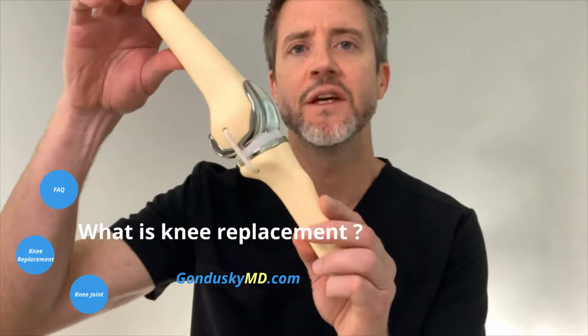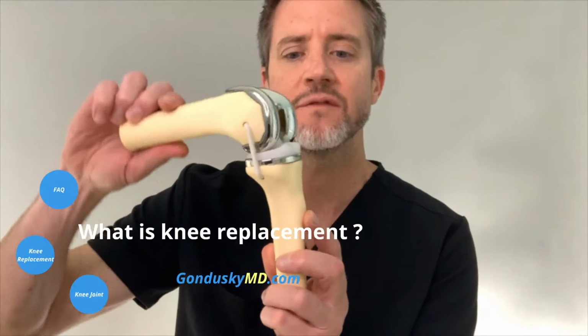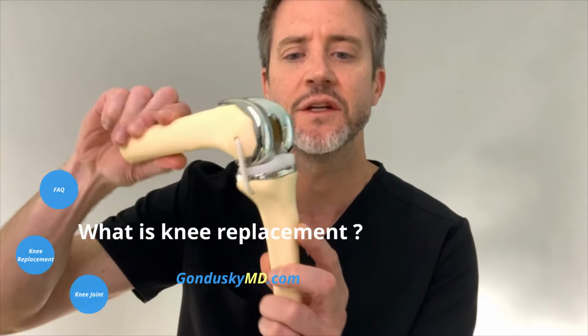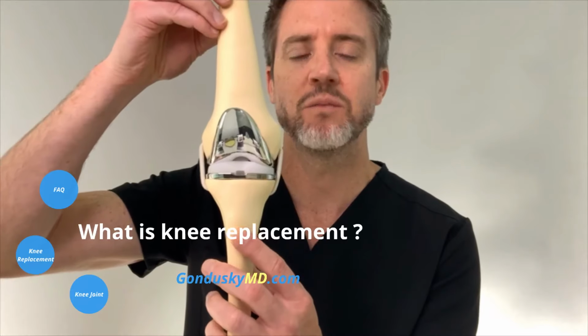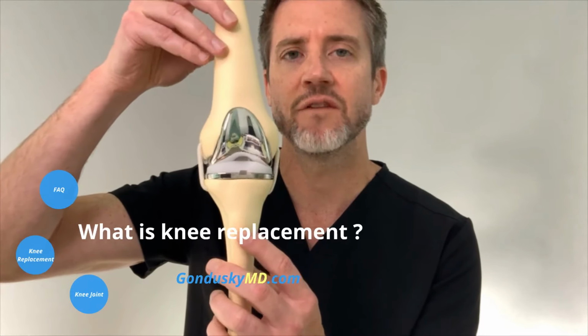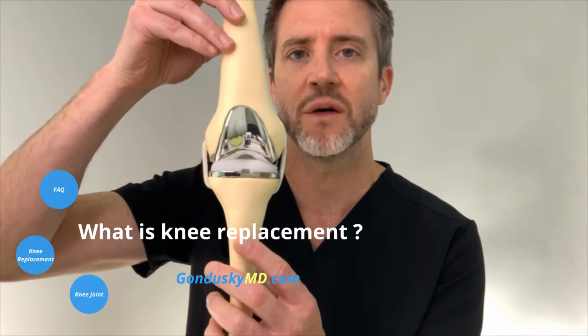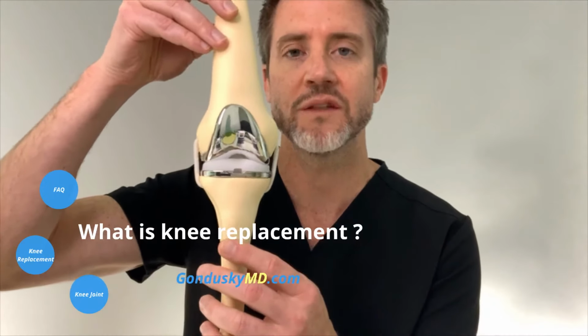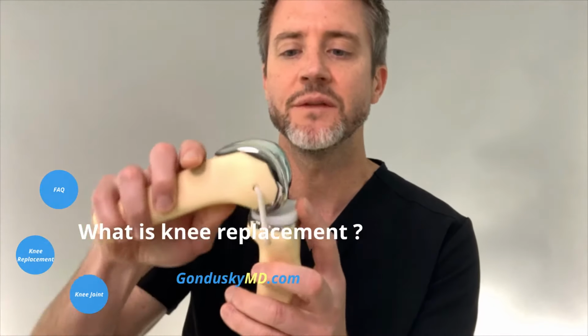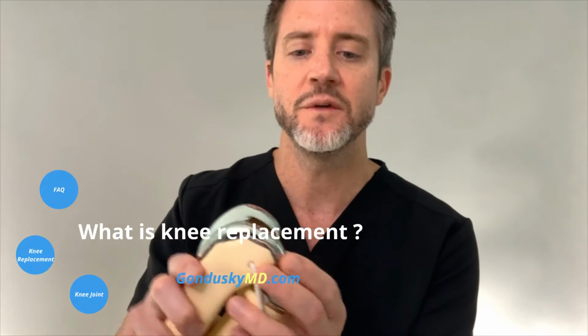So this is a knee. The knee from the side bends back and forth like a hinge. It's a hinge joint, and it bends back and forth. So this is the knee from the front. So in a replaced joint, we have replaced the ends of the bones, which have bone-on-bone contact, with replacement parts. So in a knee replacement, here is the femur.